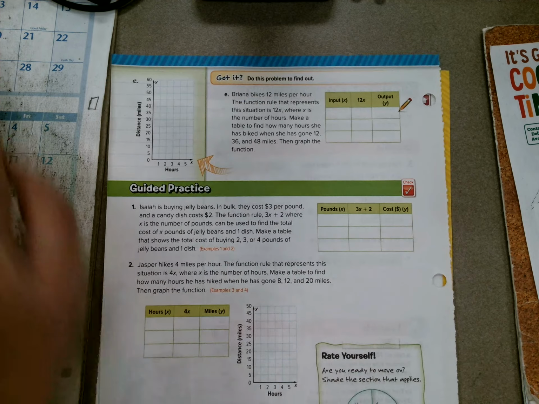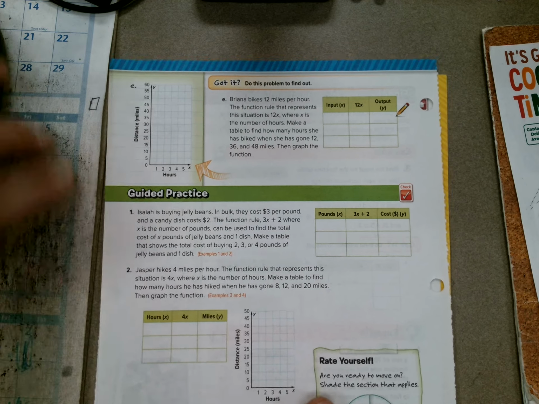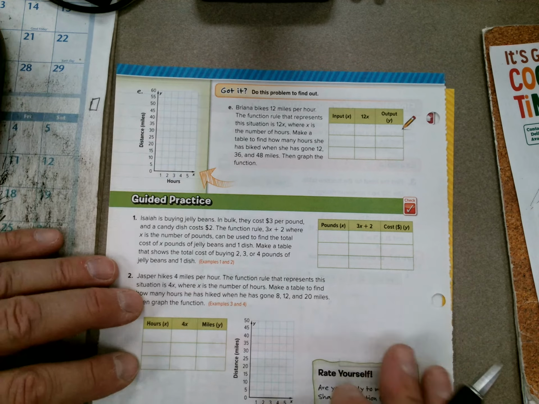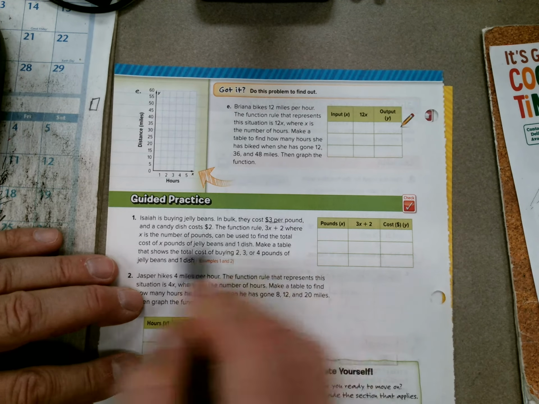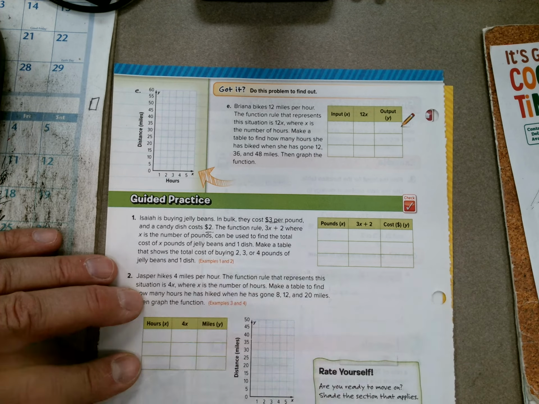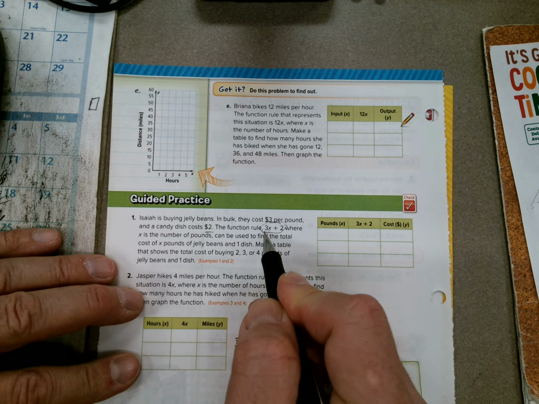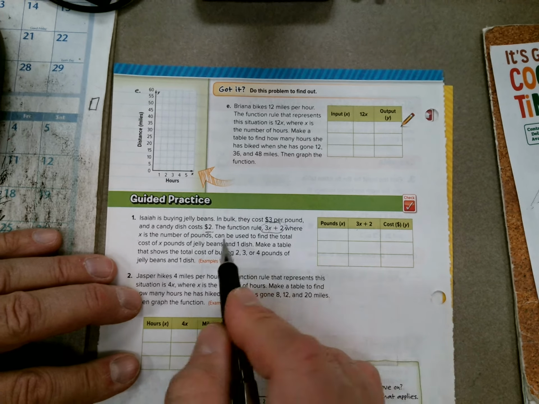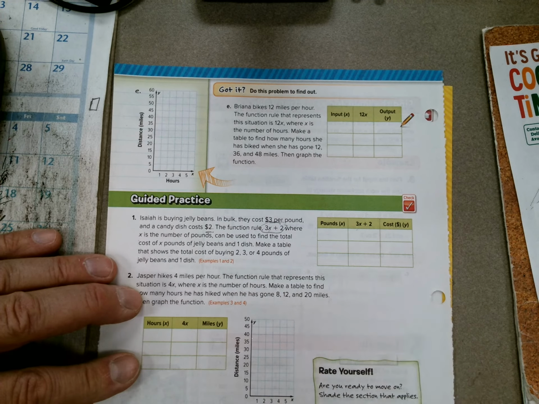So let's go ahead and start with the guided practice here. Let's take a look at number 1. We have a function table. We have a lot of reading. Isaiah is buying jelly beans in bulk. They cost $3 per pound, and a candy dish costs $2. So they give us this rule: 3 times x plus 2, or 3x plus 2, where x is the number of pounds, which can be used to find the total cost of x pounds of jelly beans in one dish.